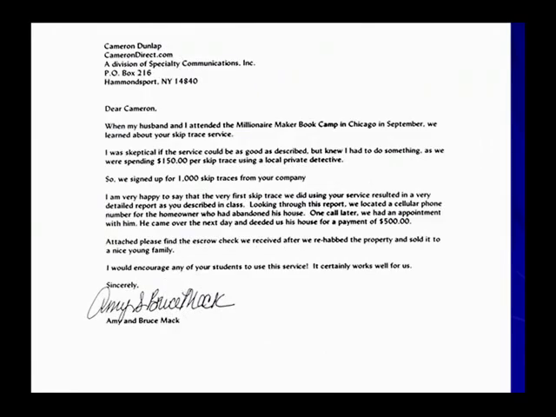Okay, here's another letter. This is from Amy and Bruce Mack from Henderson, Nevada. This is an interesting one, and it kind of leads me to something important here. It says, when my husband and I attended the boot camp, and let me go on. When I attended the boot camp in September, we learned about your service.